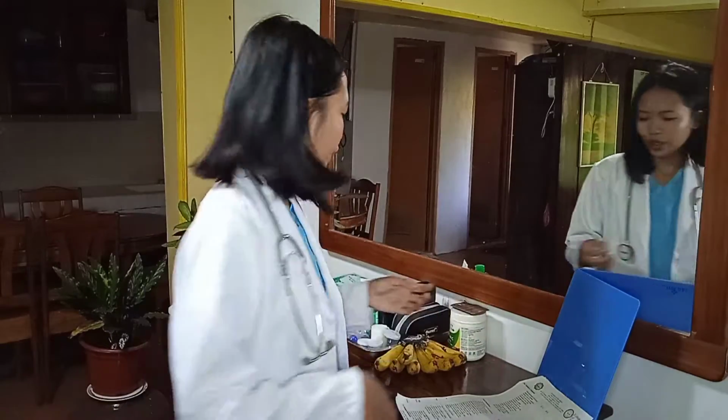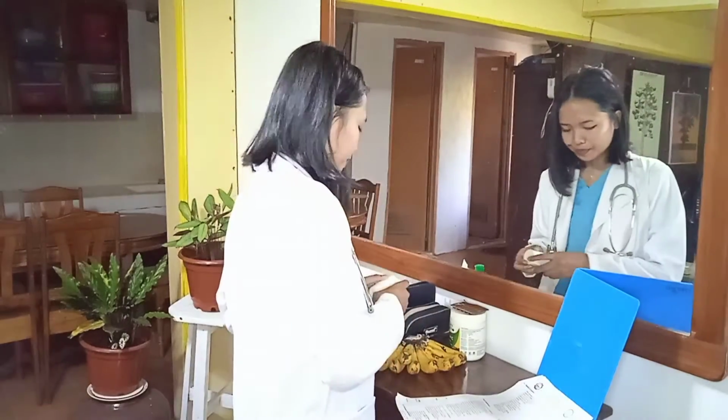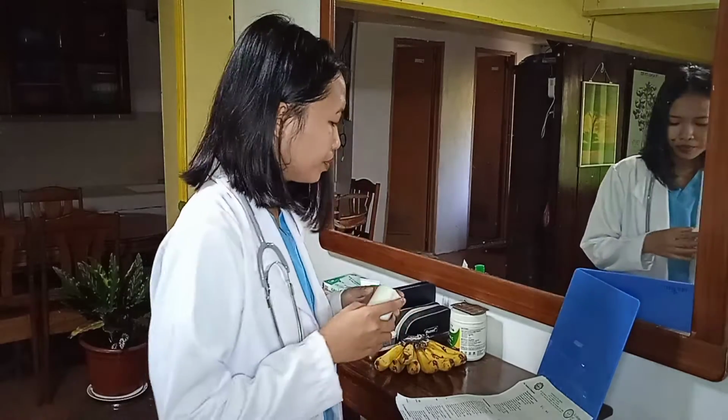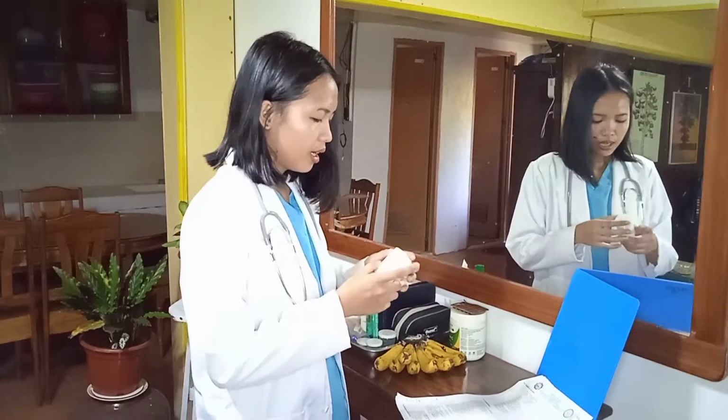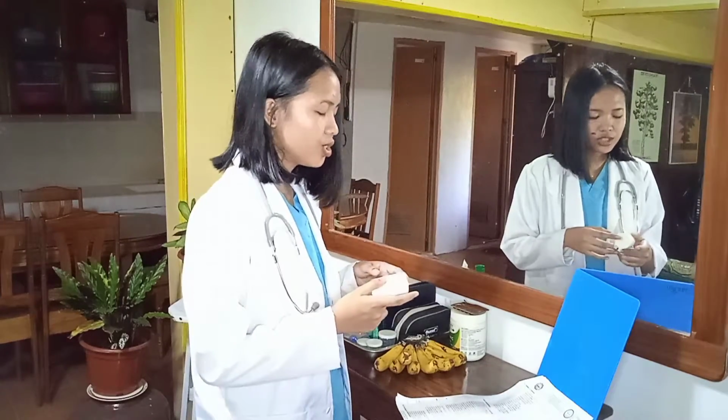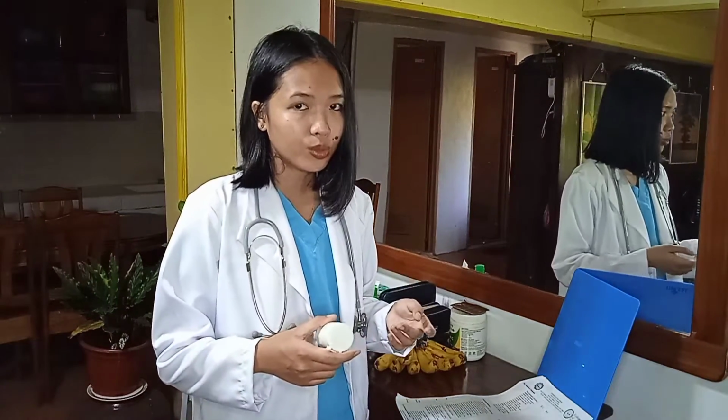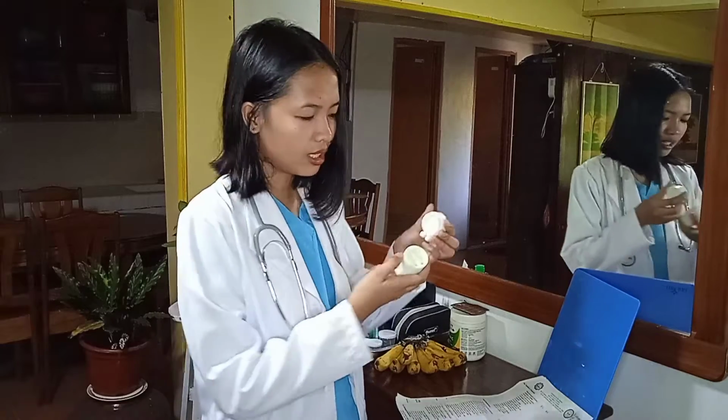So for example, our client or our patient is having trouble swallowing the tablet. So we have here a tablet crusher wherein we are going to crush the tablet into fine powder, so it's easier for the patient to swallow it. Something like this.